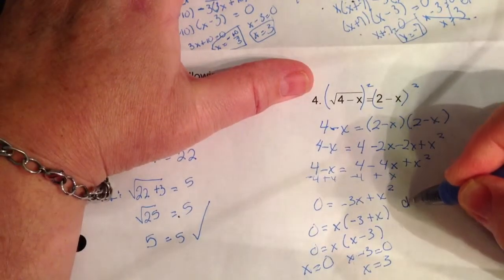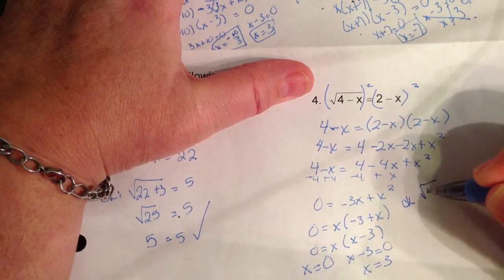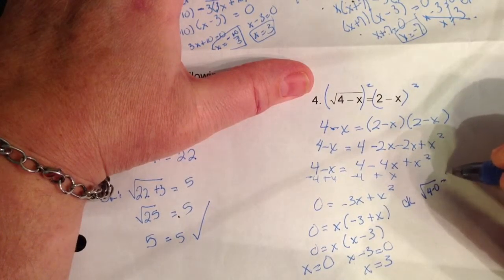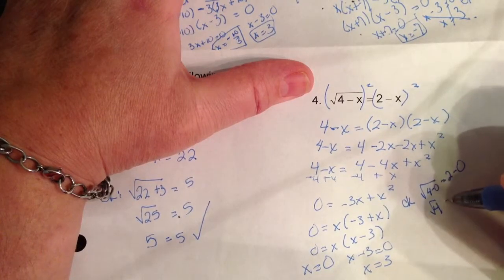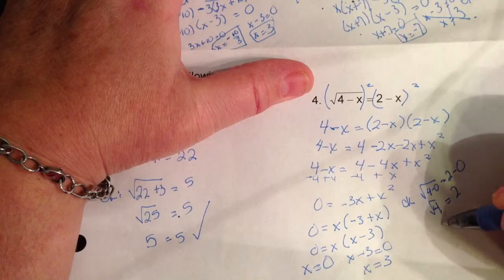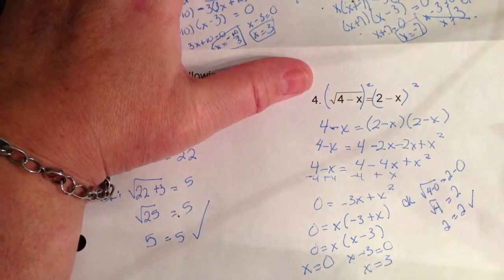So our first check for 0, we're going to come back up to there, where the square root of 4 minus 0 equals 2 minus 0, which is the square root of 4 equals 2, and the square root of 4 is 2, so 2 equals 2, and we have a match.